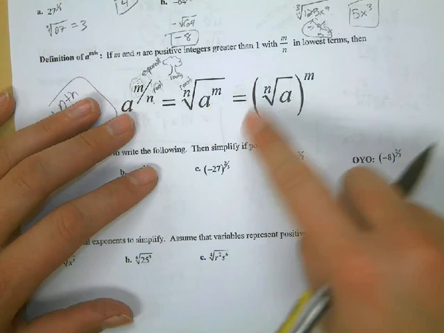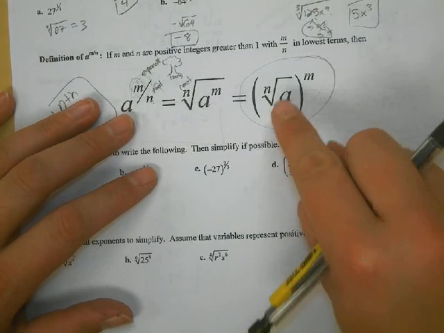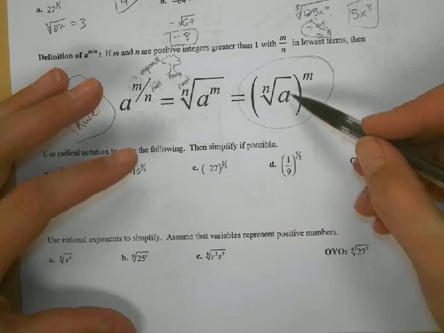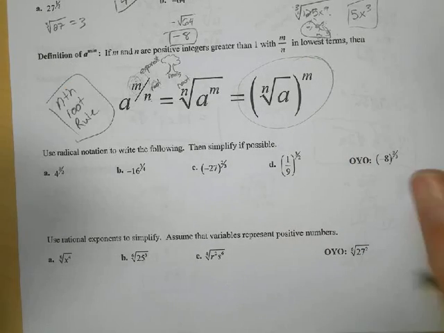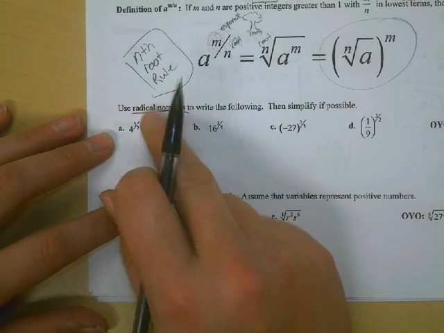It doesn't really matter. I'm going to do this most of the time because if I can break down a smaller number and then raise it to an exponent, it makes my life easier than trying to raise it to an exponent and then break it down. Okay, so for instance, first of all, use radical notation. So again, they tell me change it to a radical.